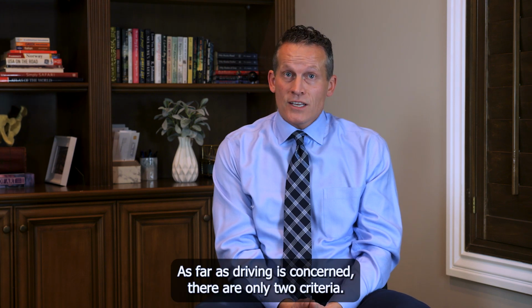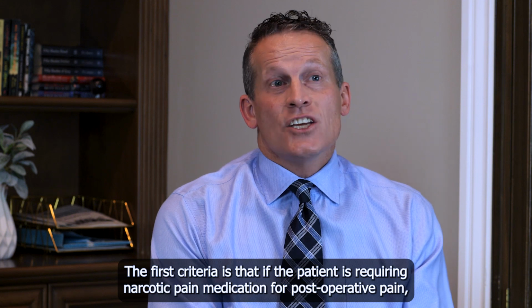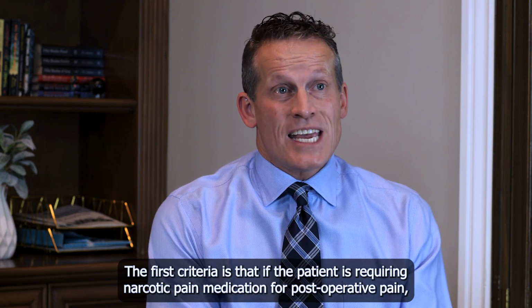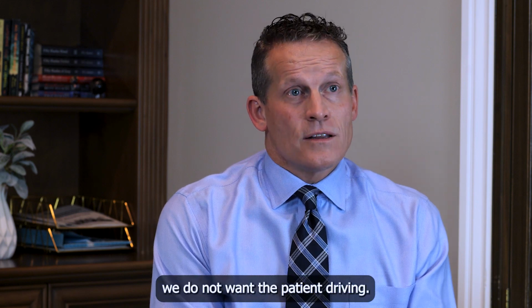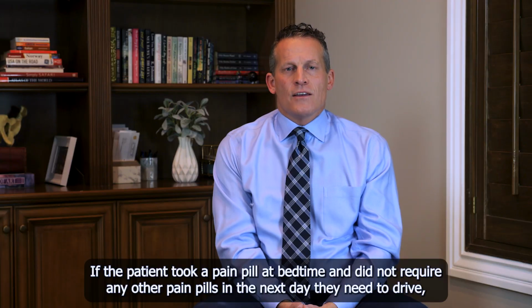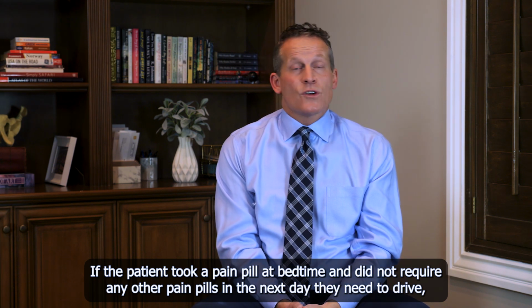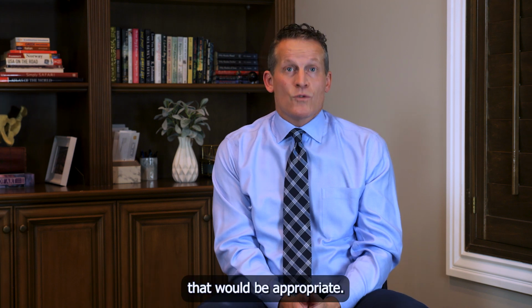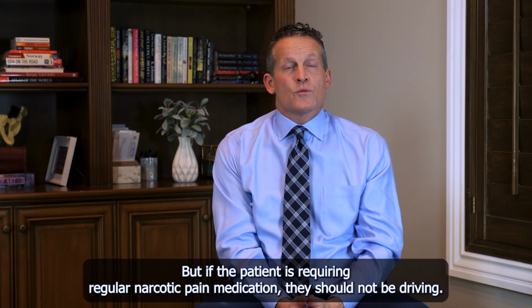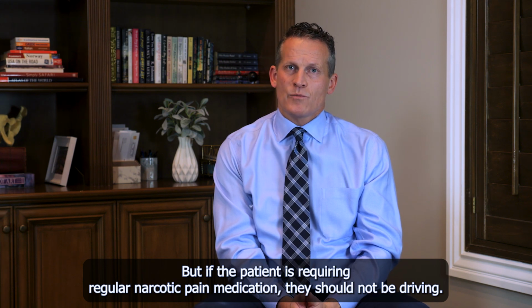As far as driving is concerned, the first criteria is that if the patient is requiring narcotic pain medication for post-operative pain, we do not want the patient driving. If the patient took a pain pill at bedtime and did not require any other pain pills and the next day they need to drive, that would be appropriate. But if the patient is requiring regular narcotic pain medication, they should not be driving.